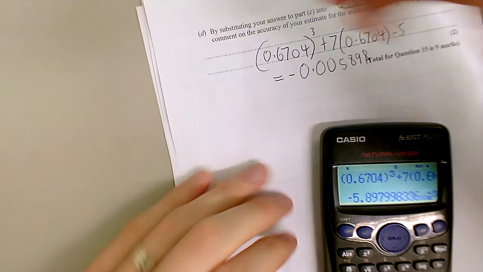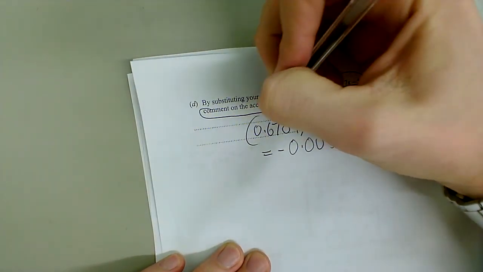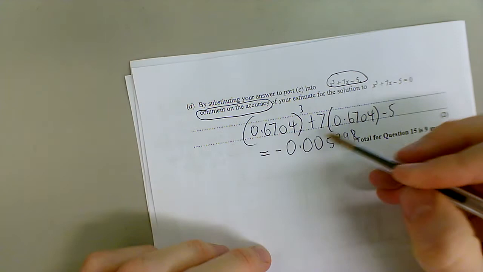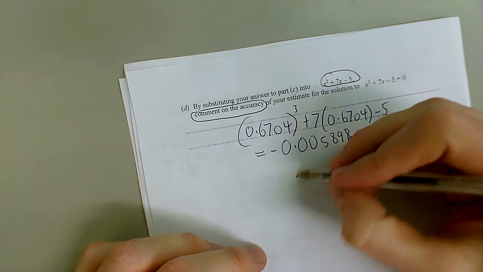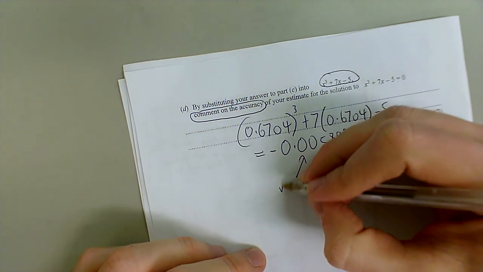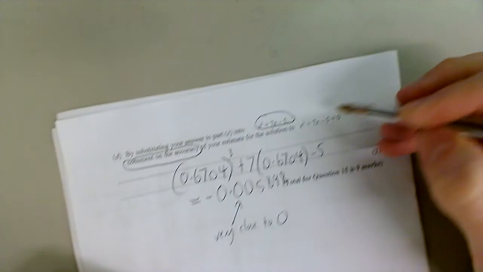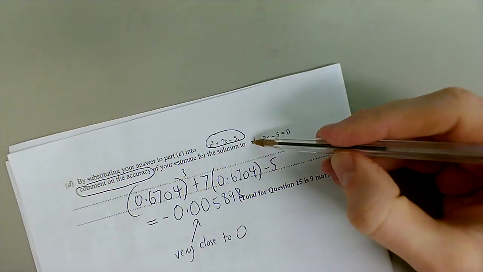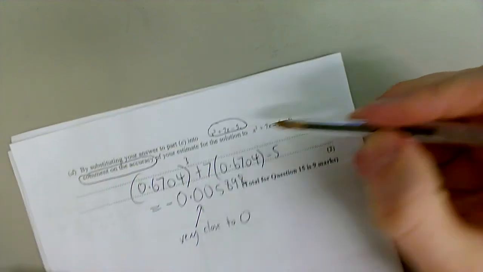Okay, now the question does actually specifically say, comment on the accuracy. Right, if you've substituted that in and you've shown this value, you've got a mark, but comment on the accuracy: very close to 0, because the solution, the value of x that actually made this 0, would be the solution.